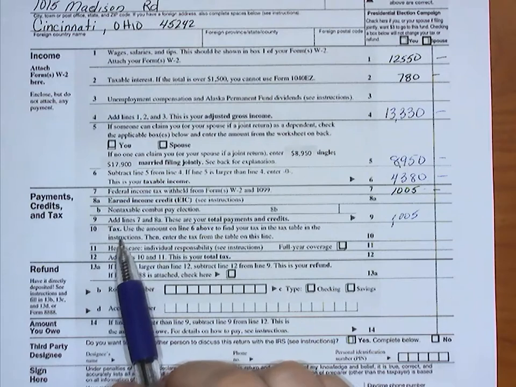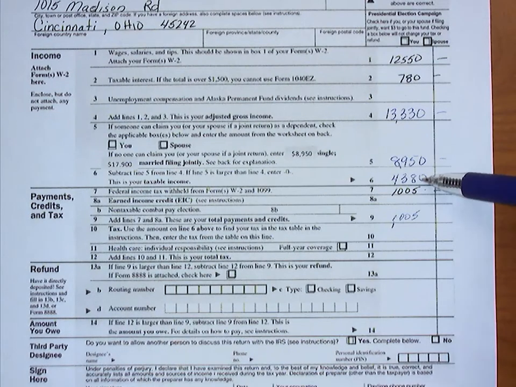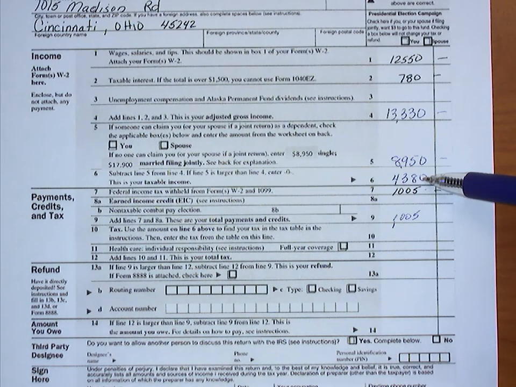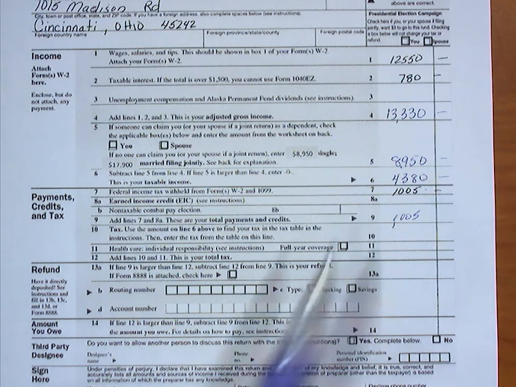Then you're going to use the amount on line 6, this one, to find your taxes in the tax table, which remember was on page 246.